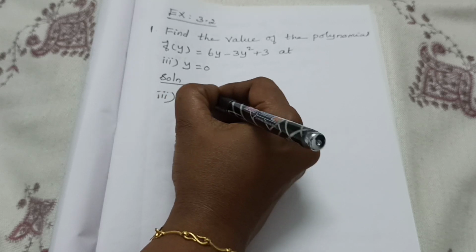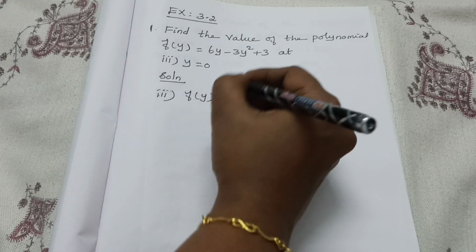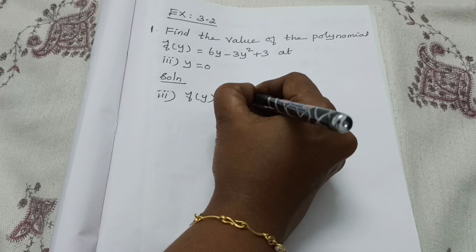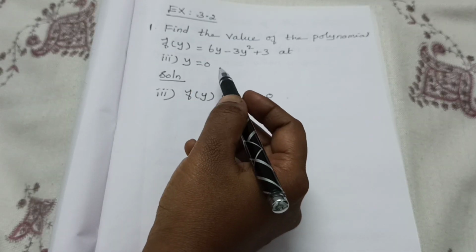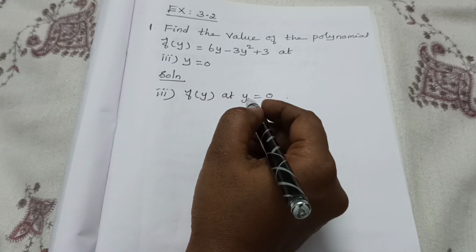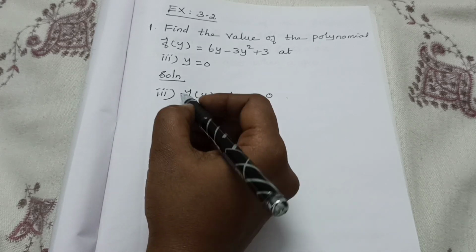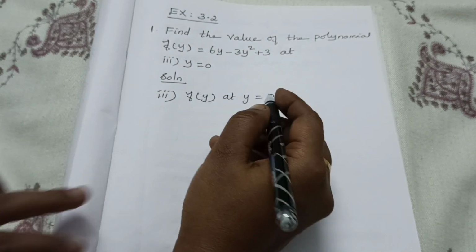Then the third one, here f of y and y is equal to 0. Then y is equal to 0, in the y place we have to substitute 0.